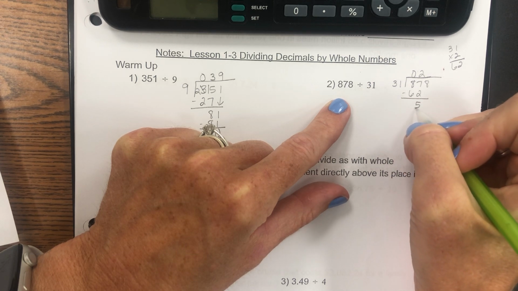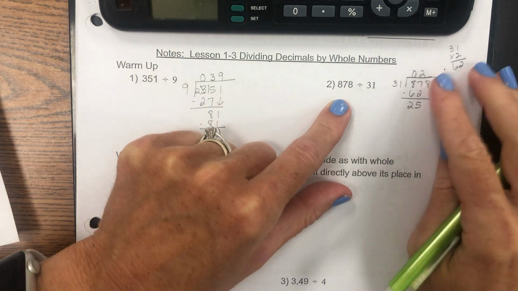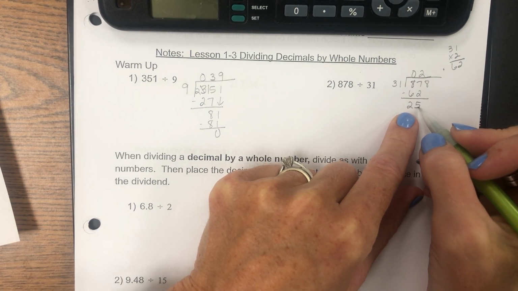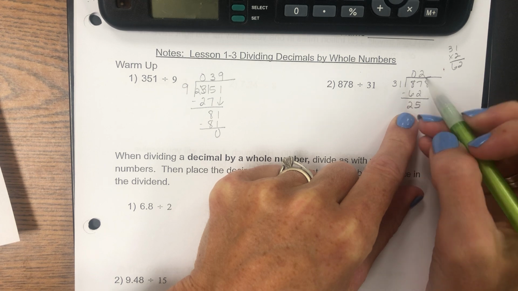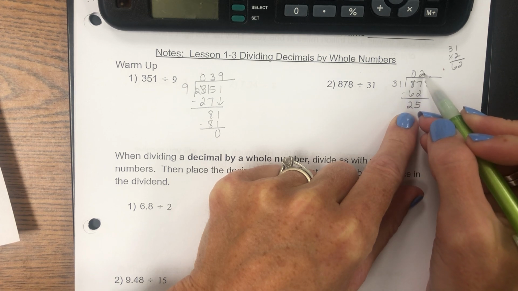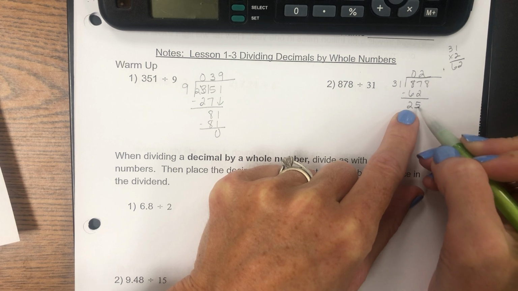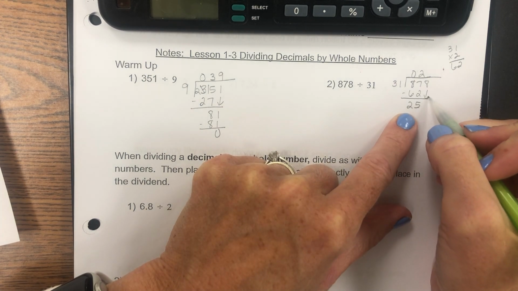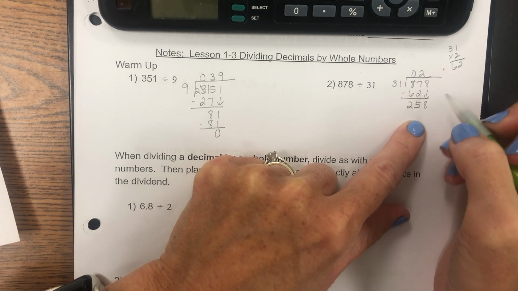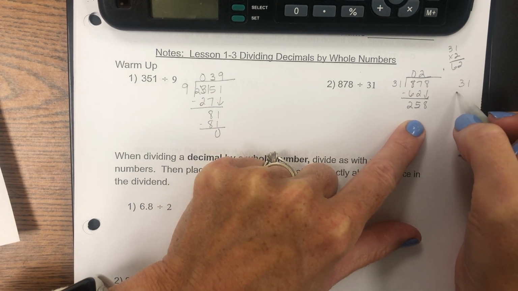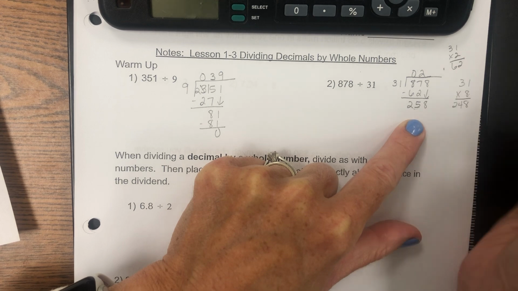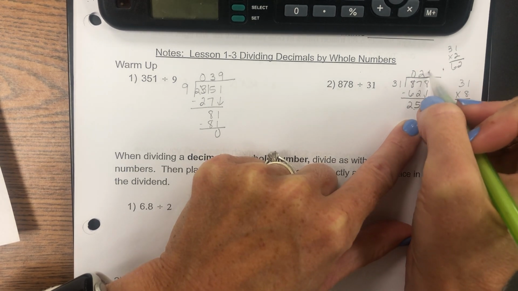2 times 31 was 62. Subtract, we get 25. I want you to think about every time you subtract and you get the answer here, if that answer is greater than the divisor, that means you didn't go up enough times up here. Okay, but our answer here is not bigger than our divisor, so we're good. So I'm going to bring down the 8, and now I'll take 31 into 258. I'm guessing it's going to be 8 times because 8 times 3 is 24, and that's about as close as we're going to get. So it'll go in 8 times.